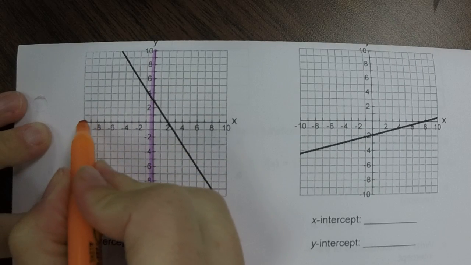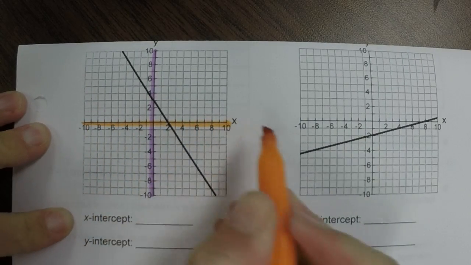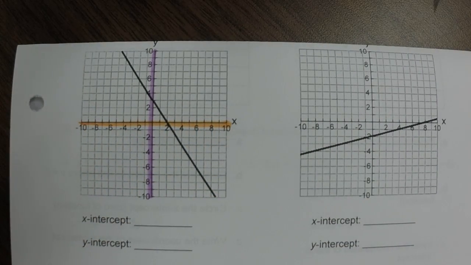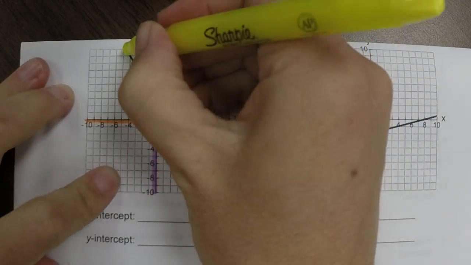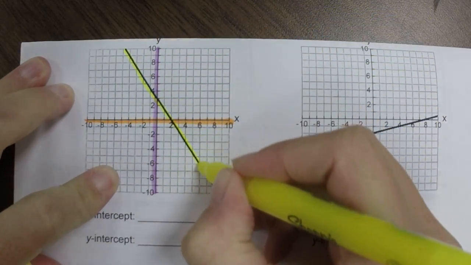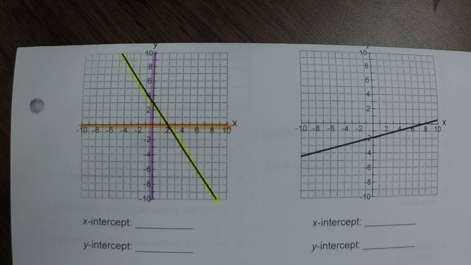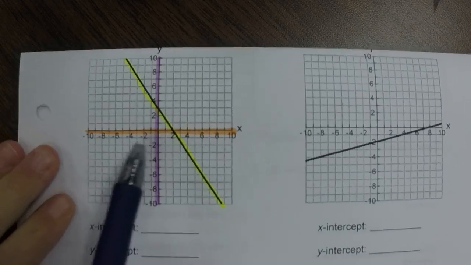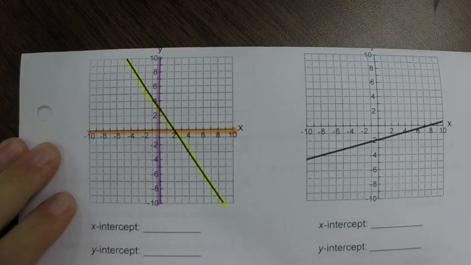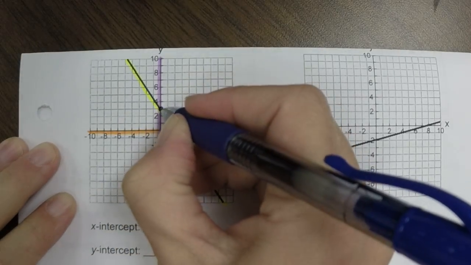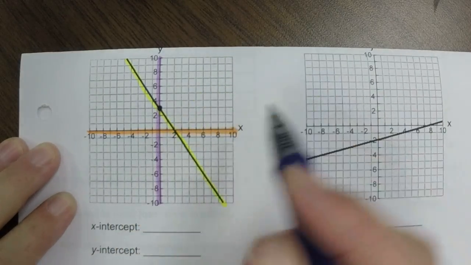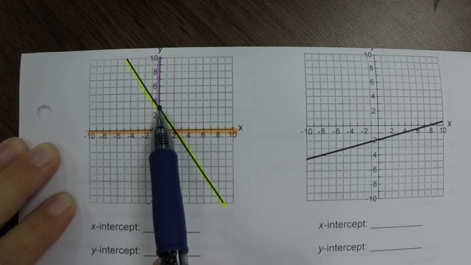Here's the x-axis. So we want to know where this line first of all touches the purple. If you notice, the yellow touches the purple right here. This is where they intersect, and that's on the y-axis at 2.